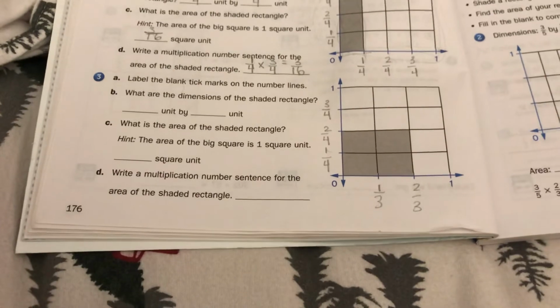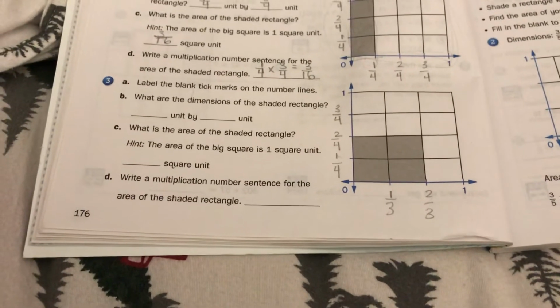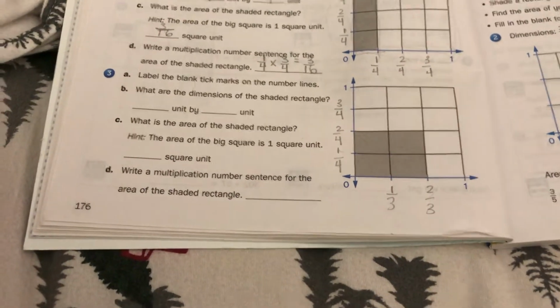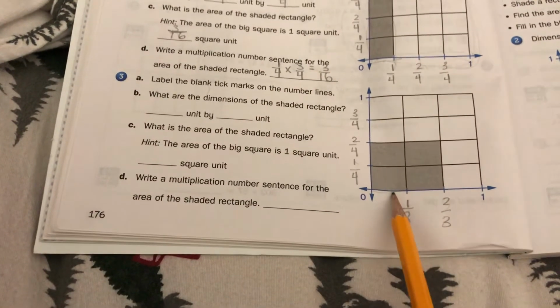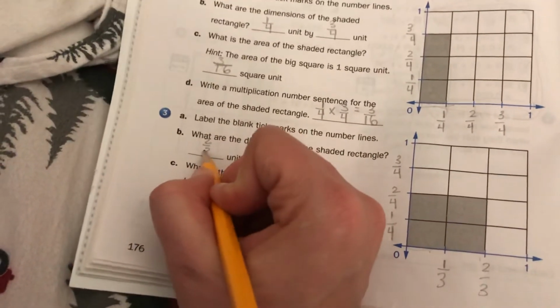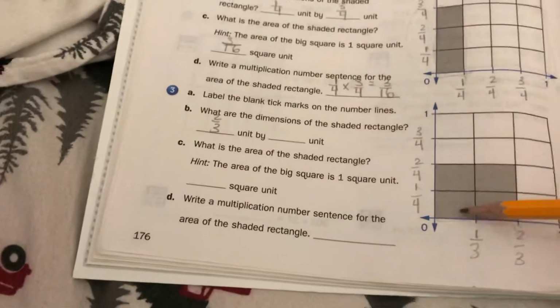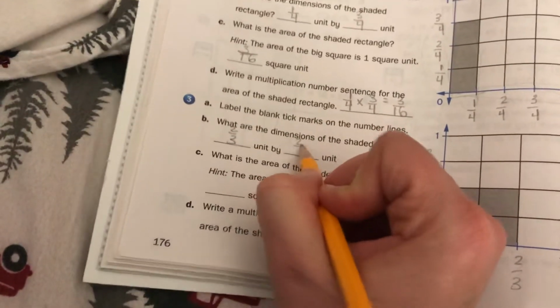So what are the dimensions of the shaded rectangle? Well, when I look to my length, I have 2/3 by 2/4. Okay.